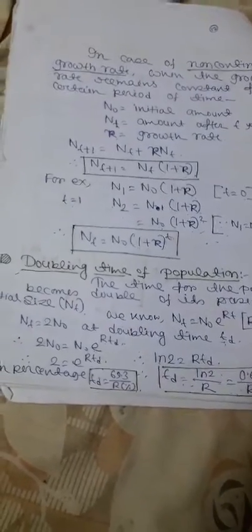Now r is always taken as a percentage. This is the doubling time of population. In that case, the growth rate constant is always positive in nature.